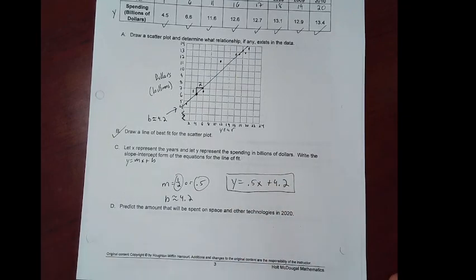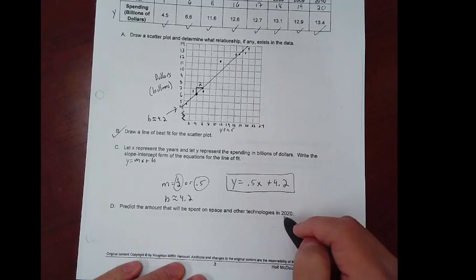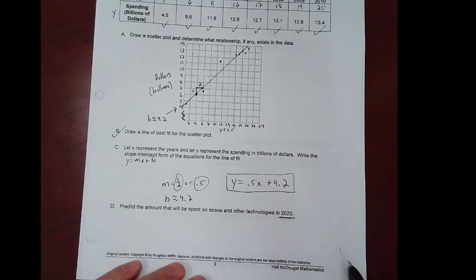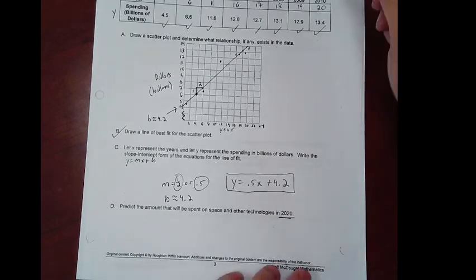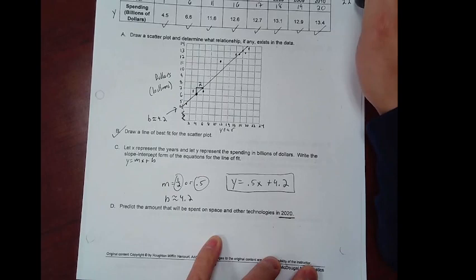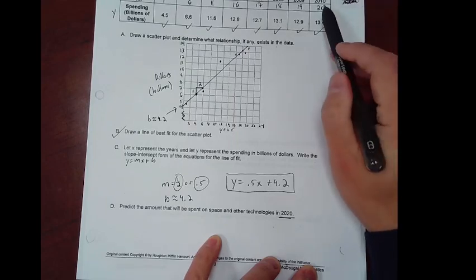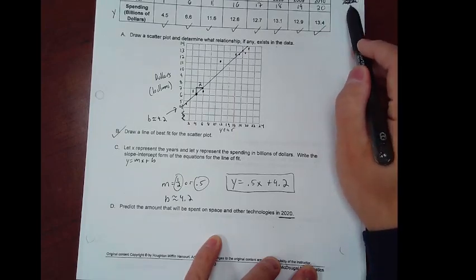So there's my equation for the line of best fit. Now, predict the amount that will be spent on space and other technologies in 2020. Well, this is a little bit outdated, since we've already passed 2020. But from this data, the year 2020, if the year 2010 was year 20, would be year 30.